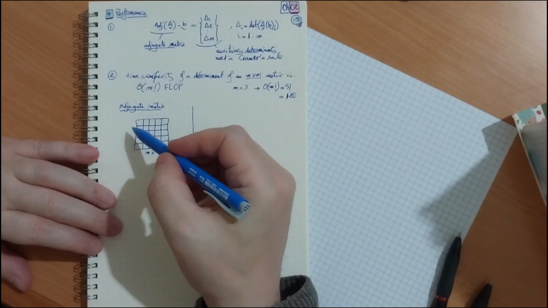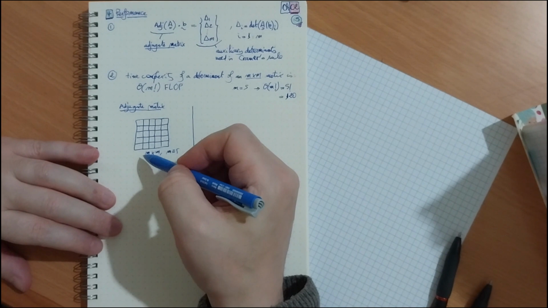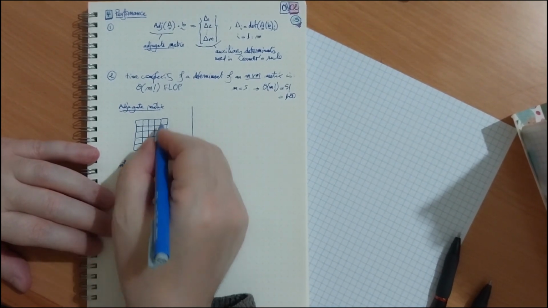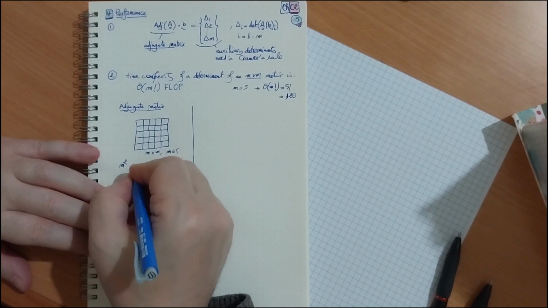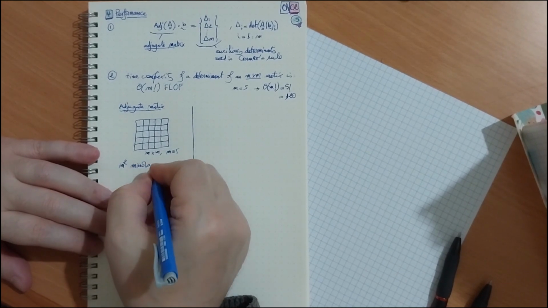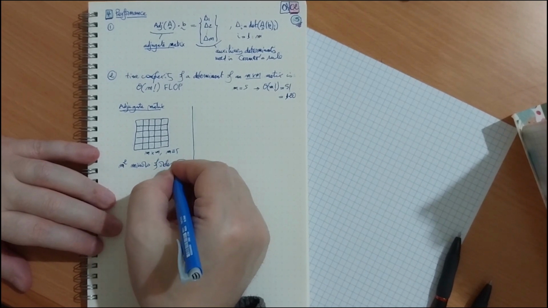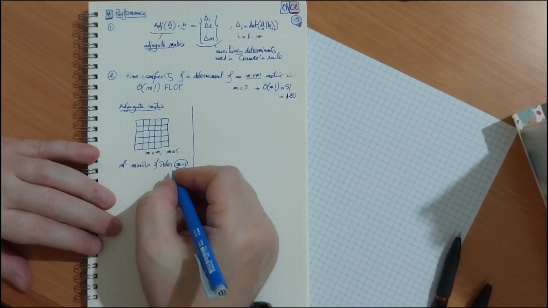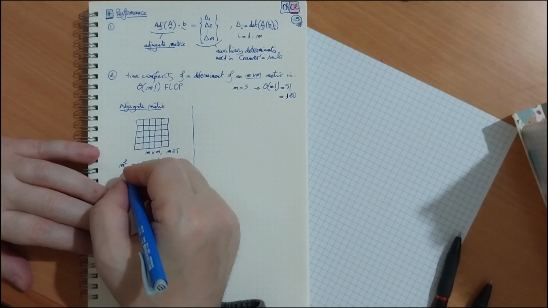So we have to calculate the minor of each element. How many elements here? We have m square, m by m. m square minors of order m minus 1. So we calculate the determinant of a submatrix of size m minus 1, and we do that m square times.